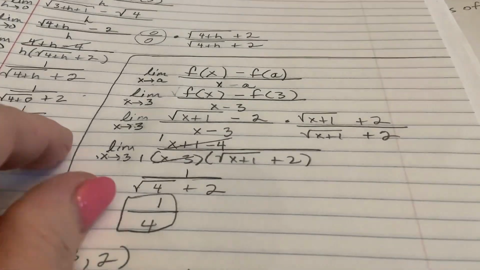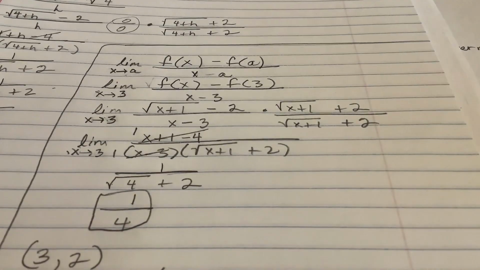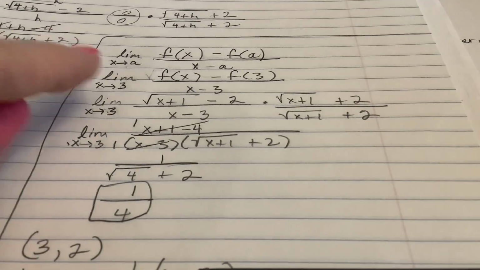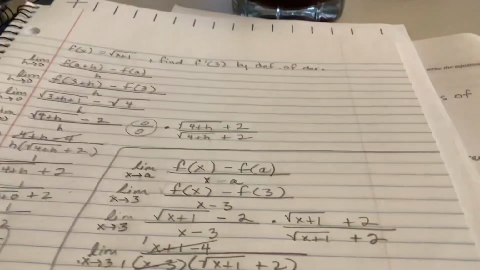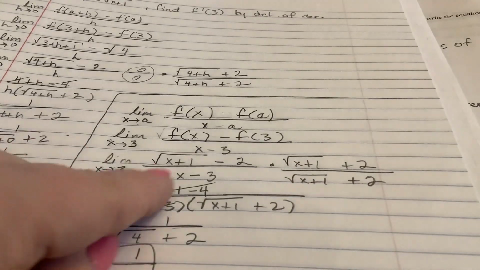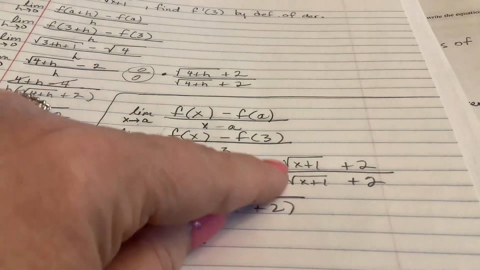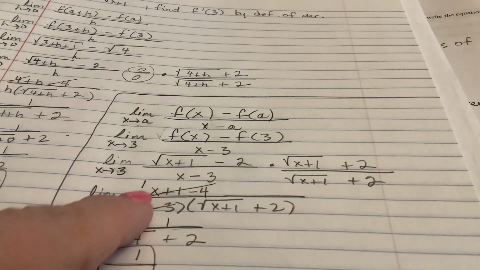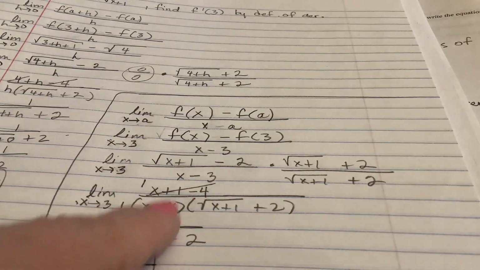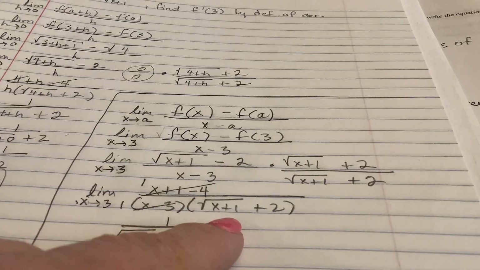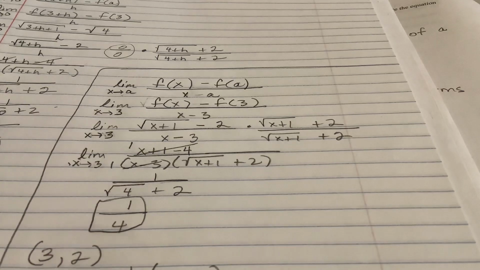The second method is here, and you can pause it if you like. Okay, it's kind of similar. We made the statement, and then we put in our a. We plugged in, and we multiplied by a conjugate. We got x plus 1 minus 4, which is x minus 3. These cancel. You get 1 over the square root of x plus 1, plus 2. And your answer is 1/4.